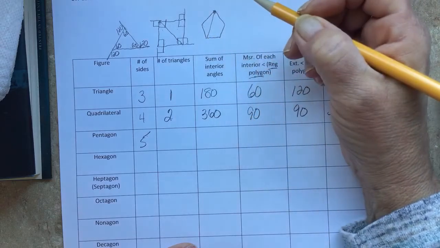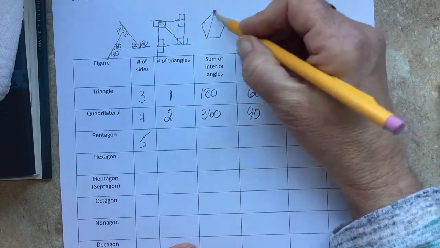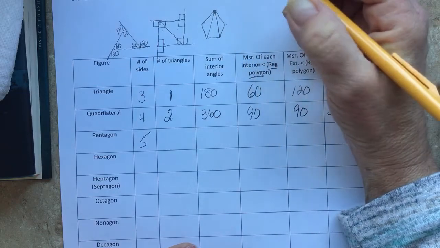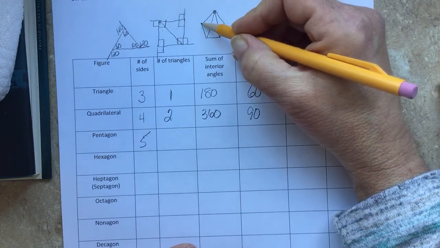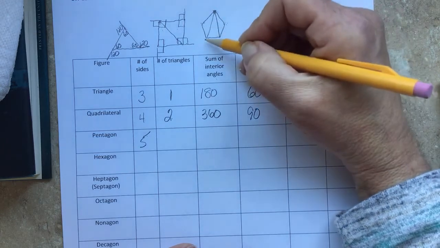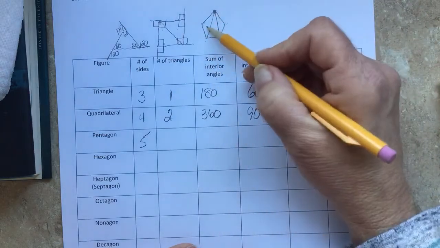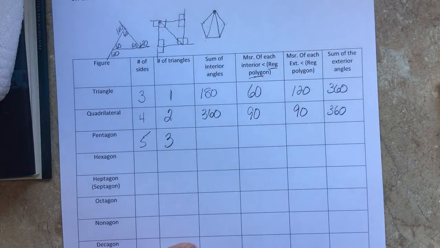And I'm going to connect to that vertex. I'm not going to do this one because that would be a side, as would this. Now, I'm going to do another one to that vertex. If I come to this vertex, I would have to cross, and I'm not allowed to do that, and the same with here. This vertex would give me the same one and the same one. So there are 1, 2, 3 triangles in this pentagon.